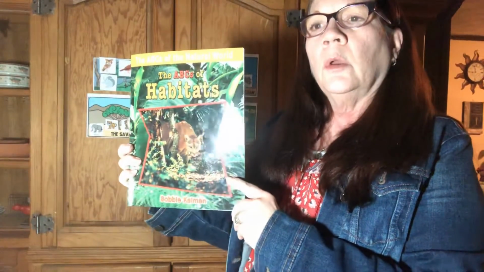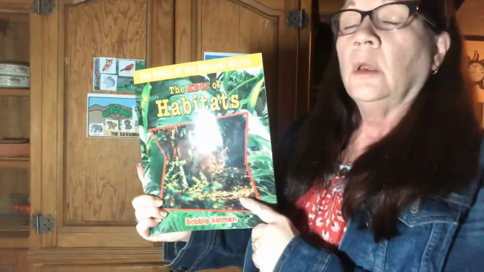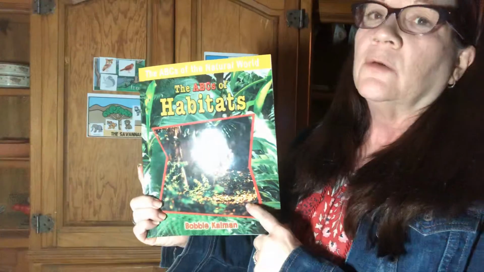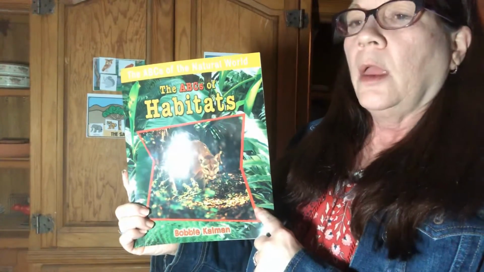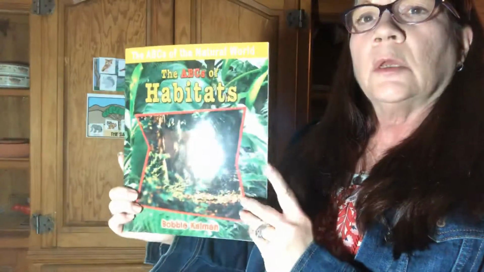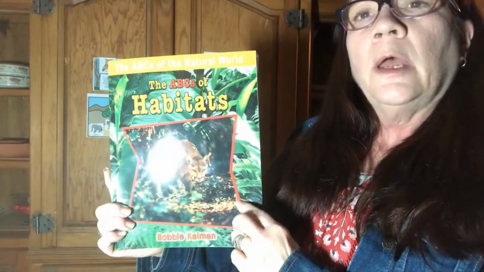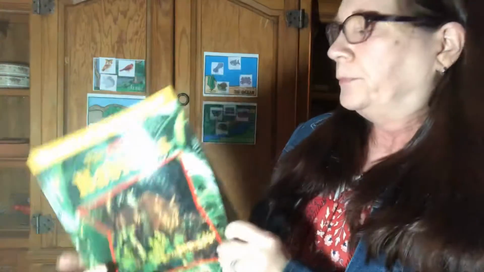So I know the woodland room was learning about forests and woodlands. The tropical room was learning about tropical rainforest. And our rainforest room, we were learning about savannas and jungles. And the ocean room was learning about oceans. So you might see a few things in this book, the ABCs of habitats, that you're going to like. All right, let's get started.